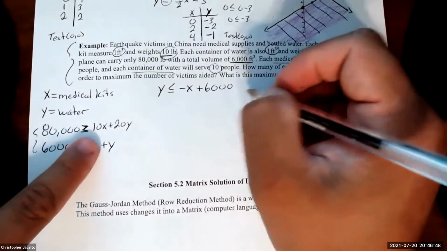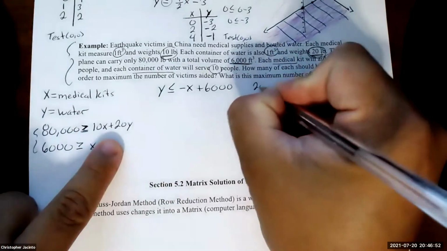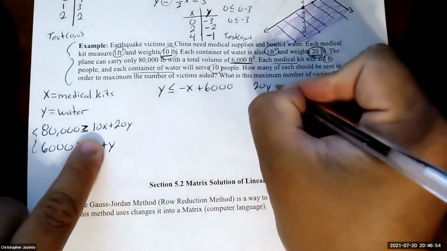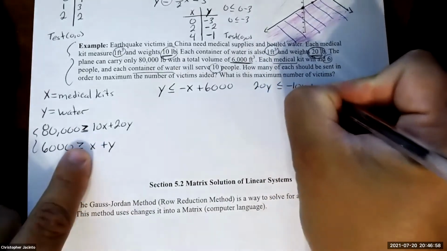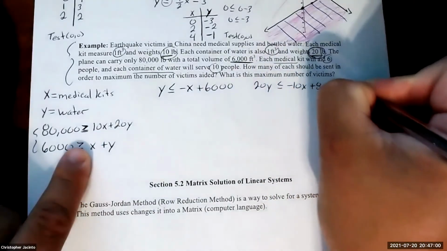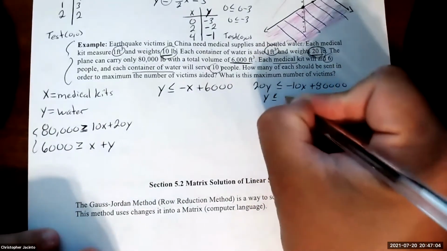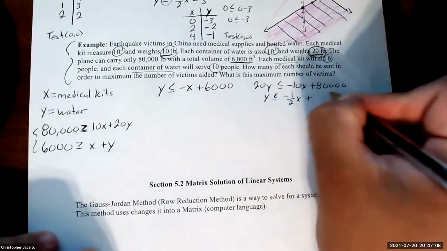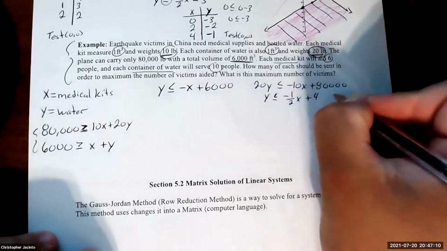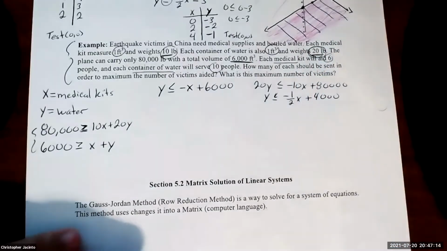And then the other one, we can solve for y again. So we have 20y less than or equal to negative 10x plus 80,000. And then divide everything by 20. So we get negative 1/2 x plus, I think it's 40,000. No, 4,000. Yeah, 4,000.